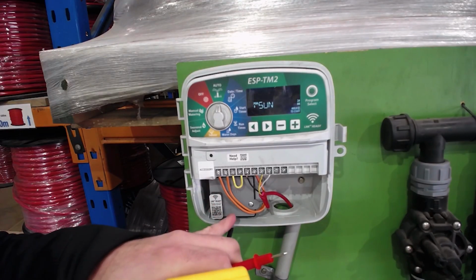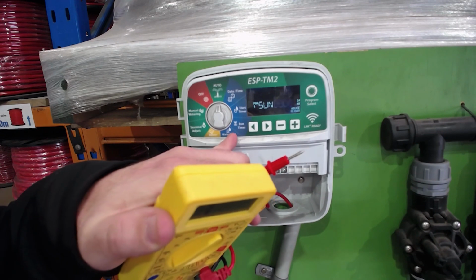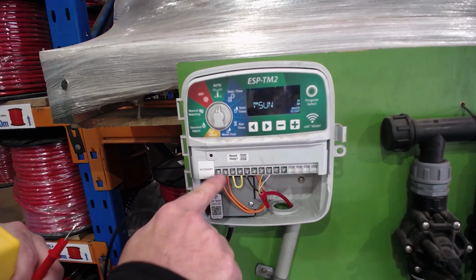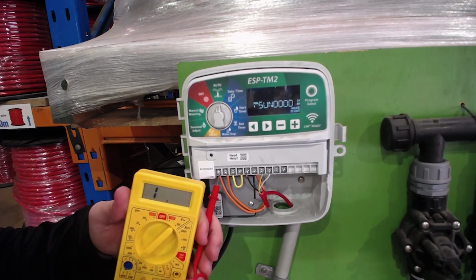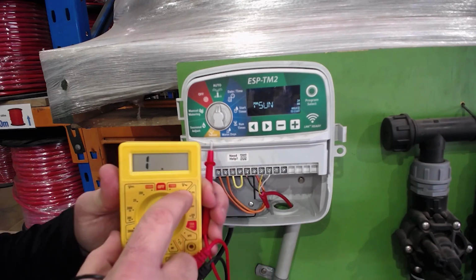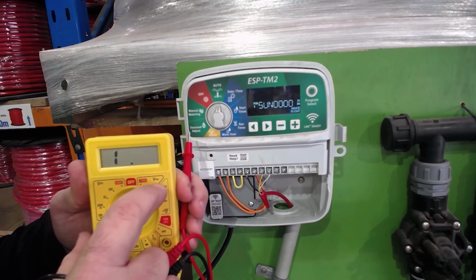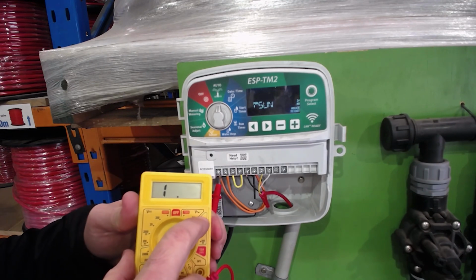I always check, am I getting power from my transformer to my controller? Normally you'll see these points in the controller come out from the transformer into here, and it will say 24 VAC. I set the multimeter to 200 on the volts in the AC current symbol.